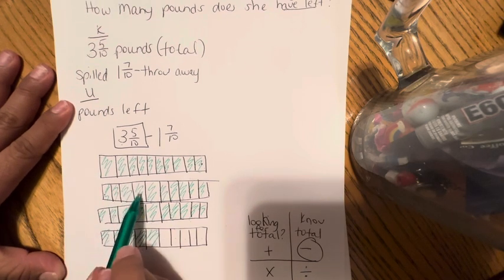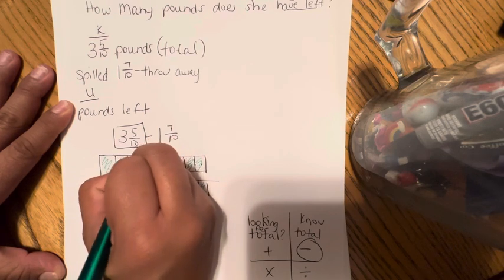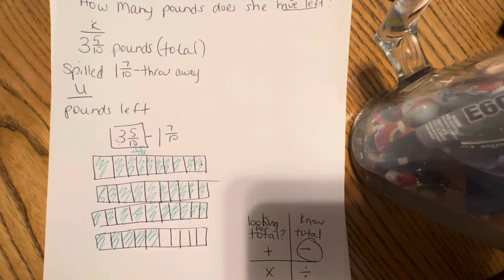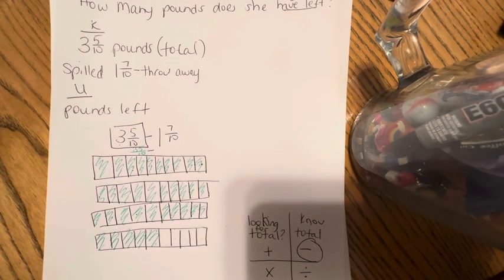So I have 10, 20, 30, 35. So this is equivalent to 35 tenths. That is my improper fraction. And I'm going to take away, I'm going to X out 1 and 7 tenths.